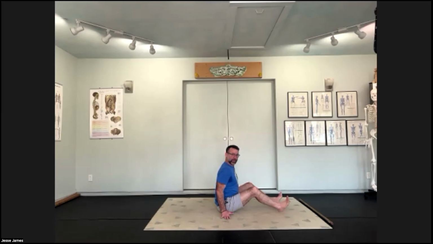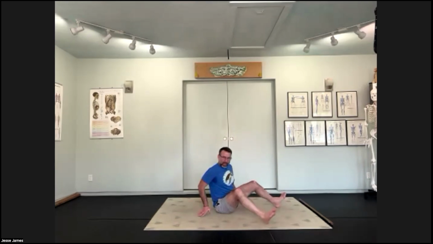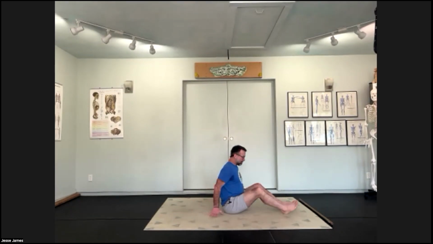Important thing here is I want the palms grounded. I don't want to be on fingertips or on knuckles. I want to be reaching through the palms. We're going to start out with those same arm spirals that we've done already in a few different positions. So, inhale as the elbow pits spiral out. Exhale as the elbow pits spiral in.